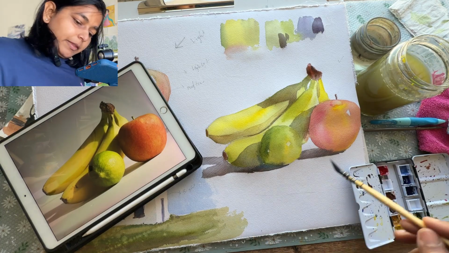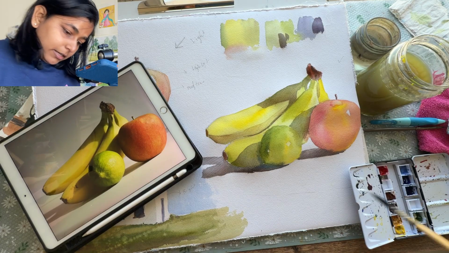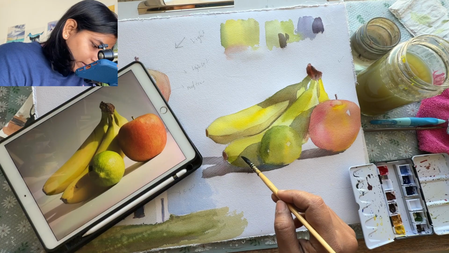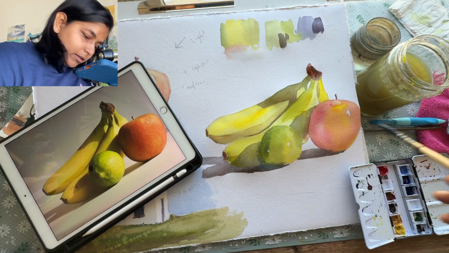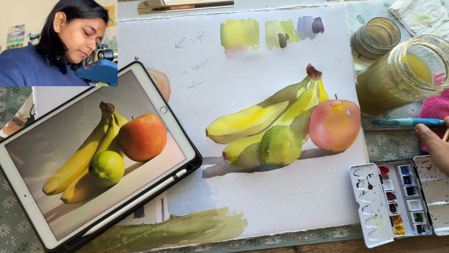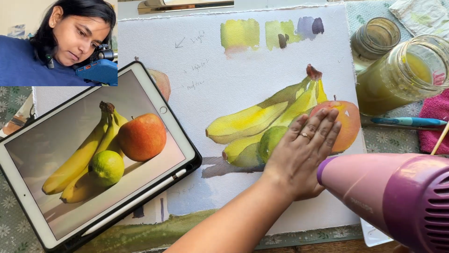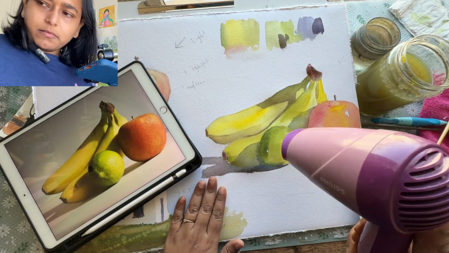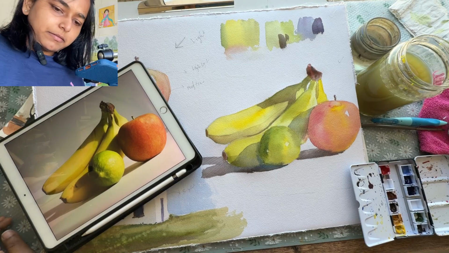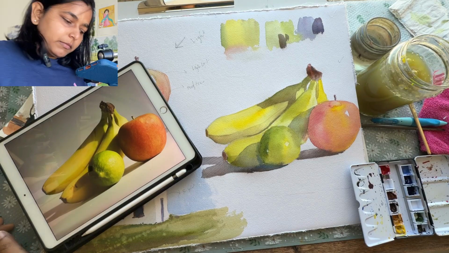Yes, I think I have created that plane, and here I need to create now. Let it dry. Yes. Now we will do the darkest part.